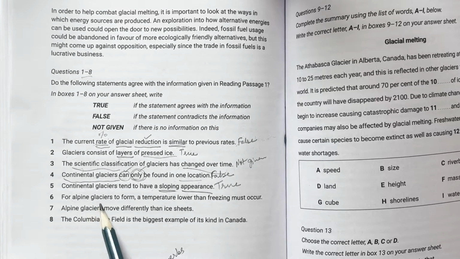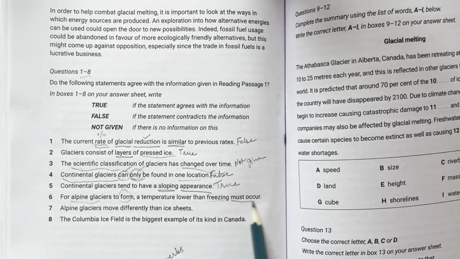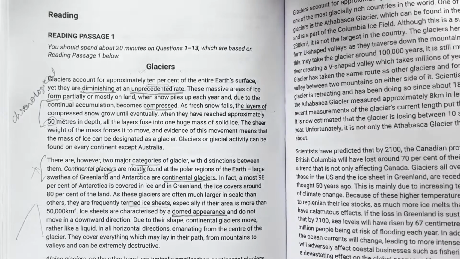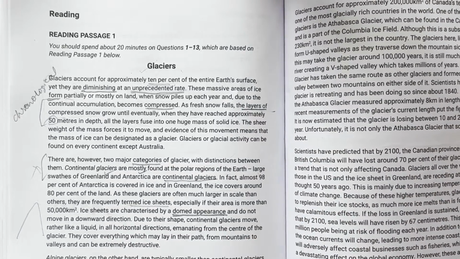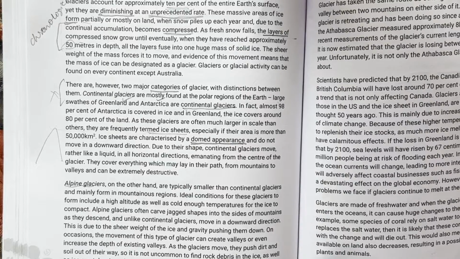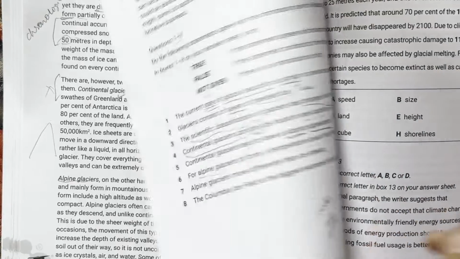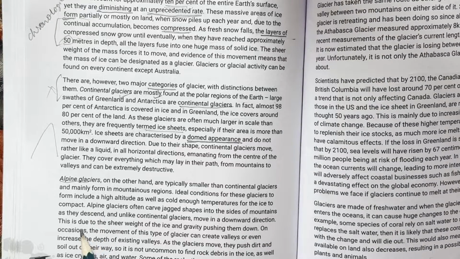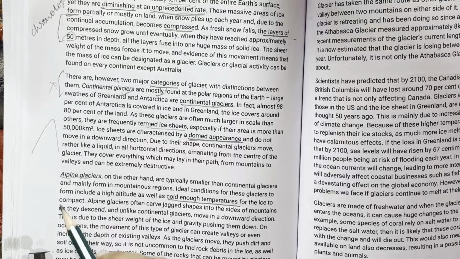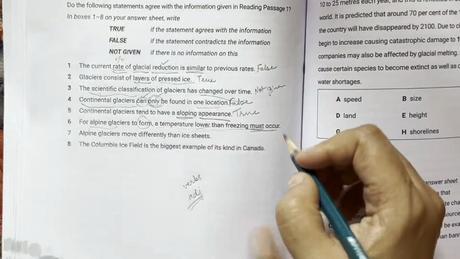Next, for alpine glaciers to form, so alpine glaciers and formation is discussed, a temperature lower than freezing must occur. Okay, must is another word that you are focusing on. Again, a qualifying word. So alpine glaciers need a temperature below freezing for the glacier to form, right? A temperature lower than freezing. So all that's mentioned over here is a cold enough temperature for ice to compact. Does it say below freezing? Not mentioned. Not given.